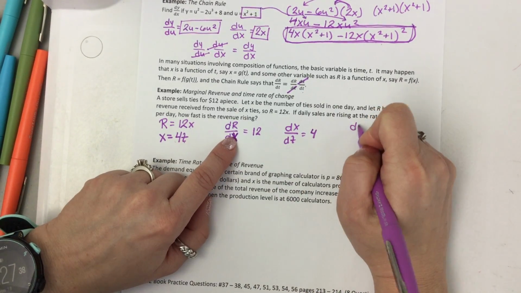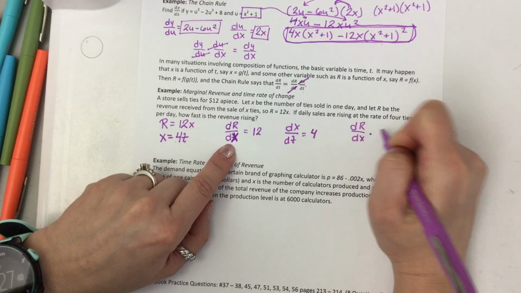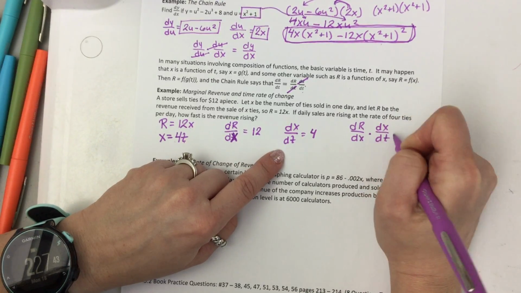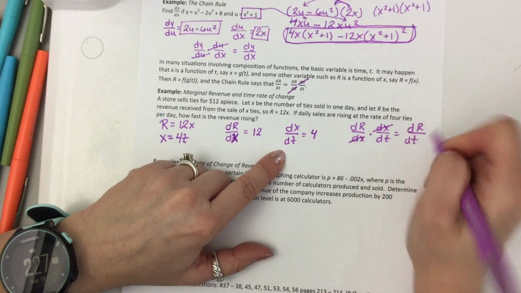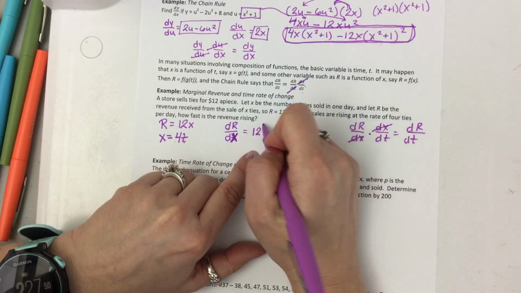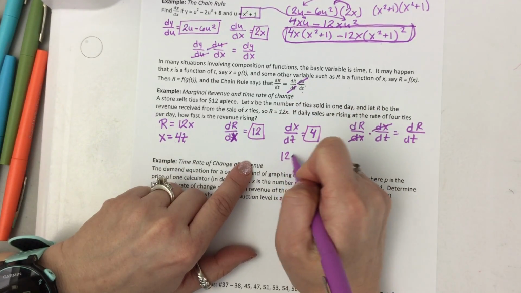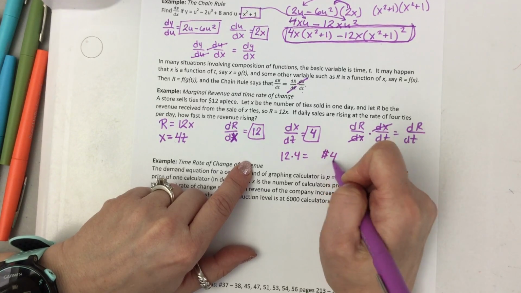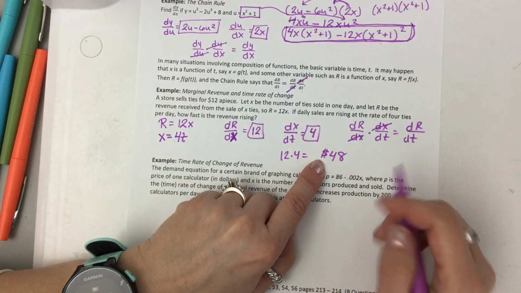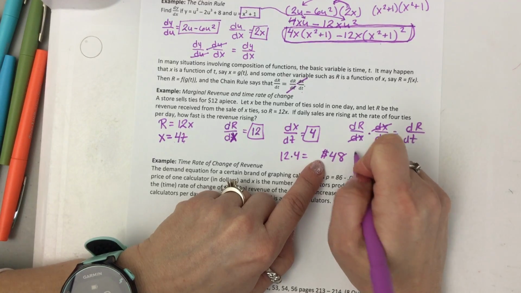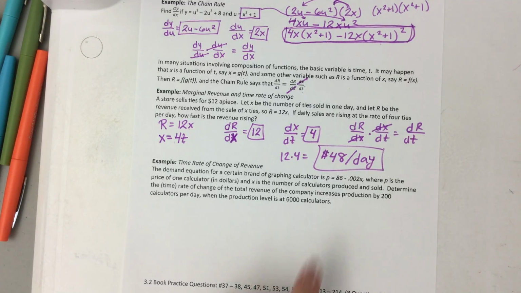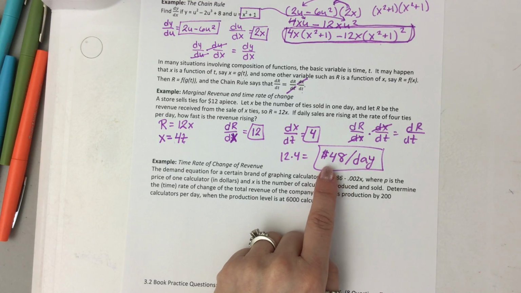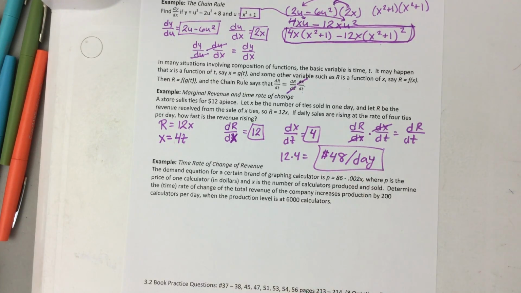Now, if I multiply this derivative of R with respect to X times the derivative of X with respect to T, this would cancel this. So my answer would be, how does the revenue change based off of the time? So I multiply these two together. I can take 12 times 4. That is 48. It's the revenue, so it's money. It's $48 per time unit, so per day. So what's happening at this point is you can expect to earn an additional $48 per day. So it's really cool to help us with story problems.